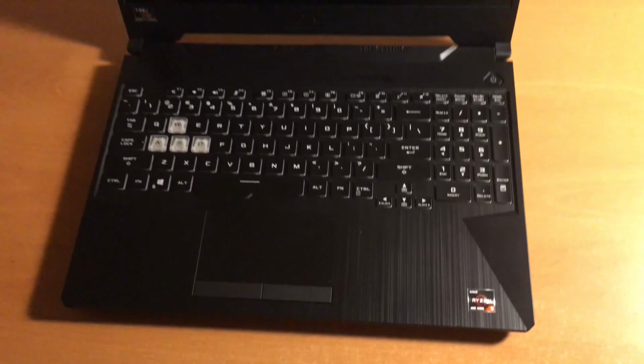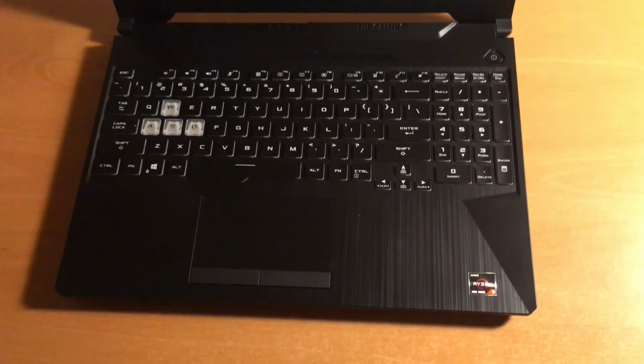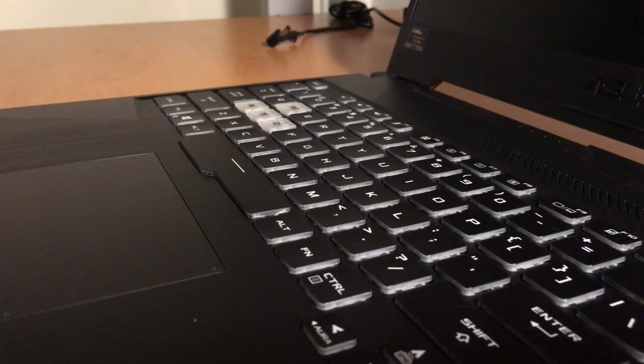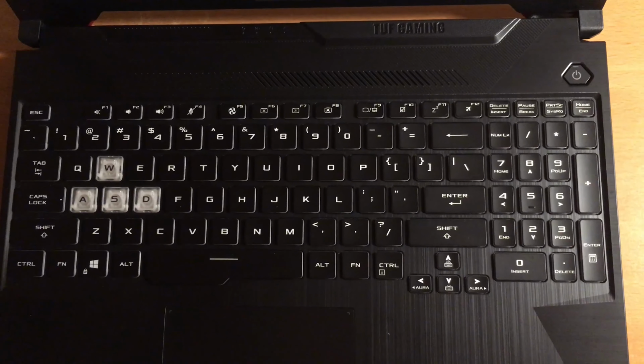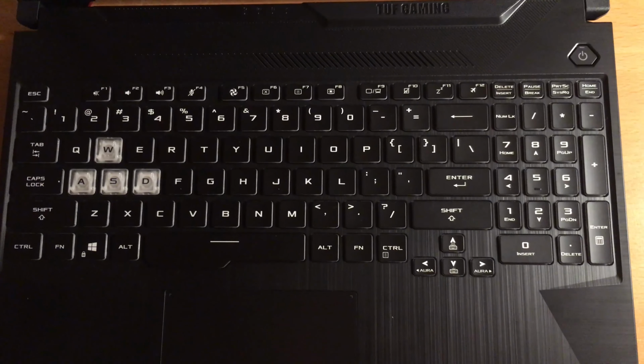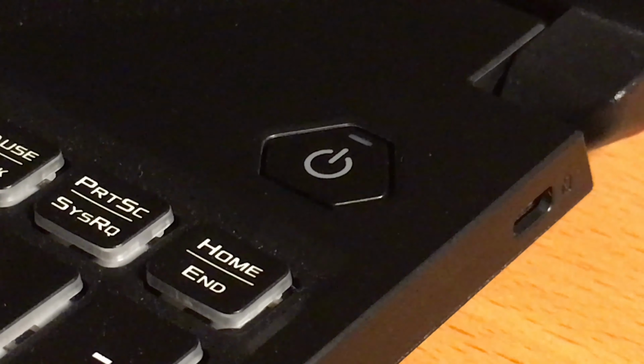Opening up the laptop, you'll see the keyboard, trackpad, and laptop screen. The screen is a 1080p display with a refresh rate of 144Hz and AMD FreeSync support. Main buttons and features you'll see are the on button and the Asus logo.